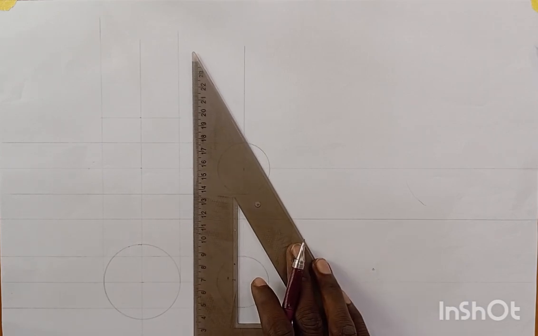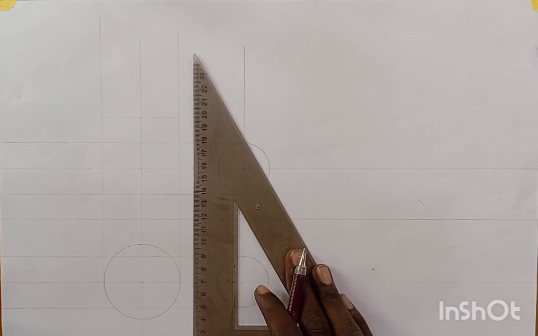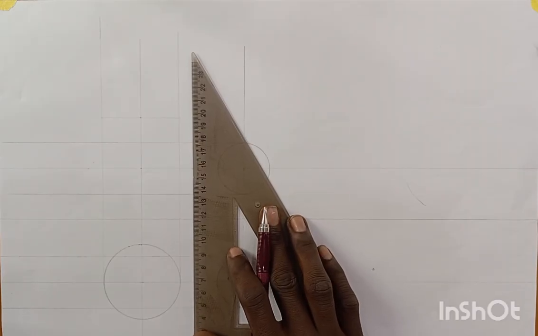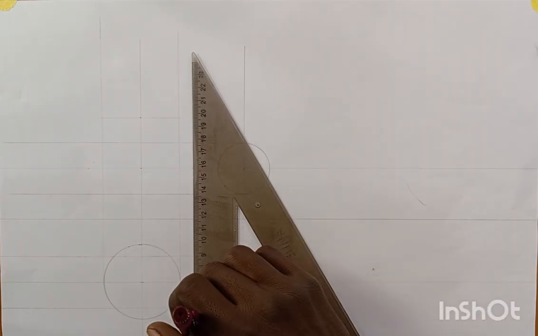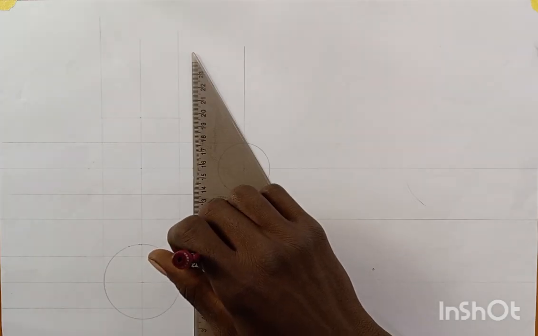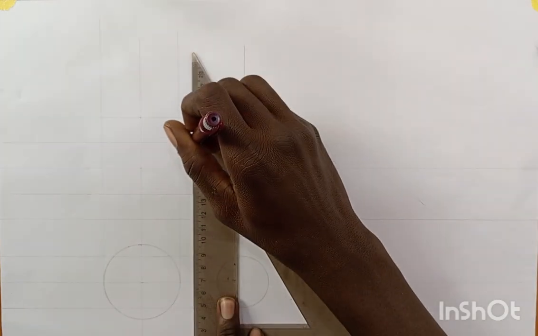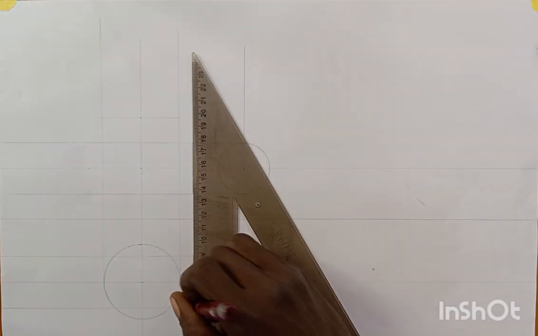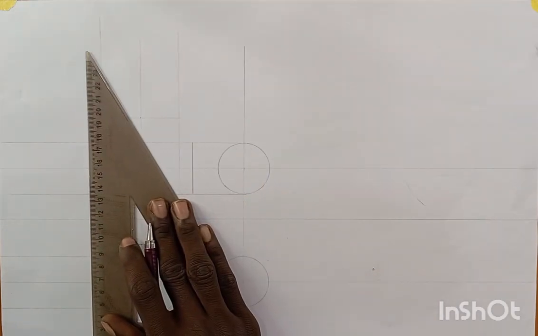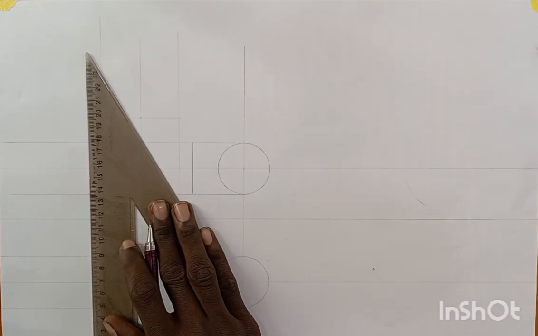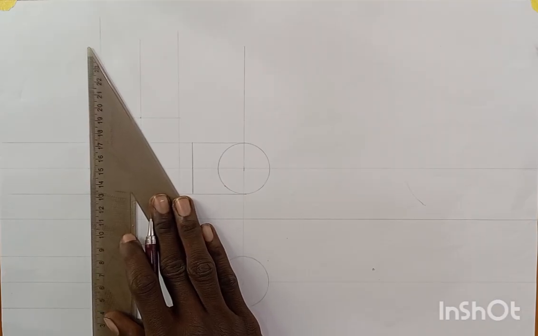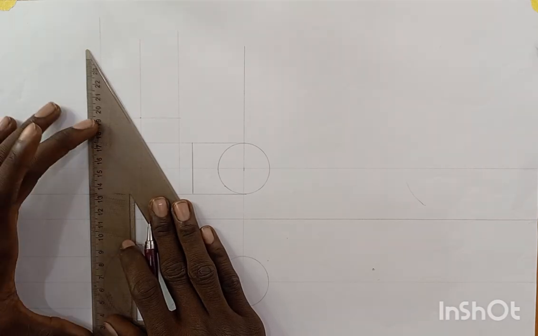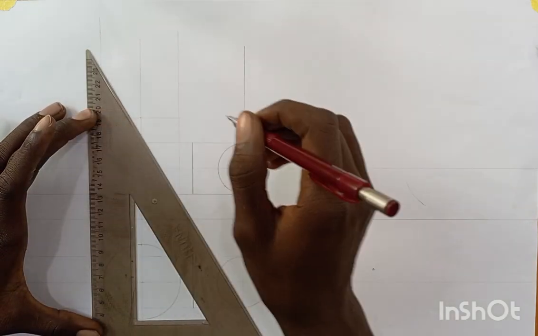So now, like this. Okay, sorry. So then, starting from here, join this point, and then join this also together. Now I have one side of the cylinder, and to the other side, I will do the same thing also. So now, here it is.